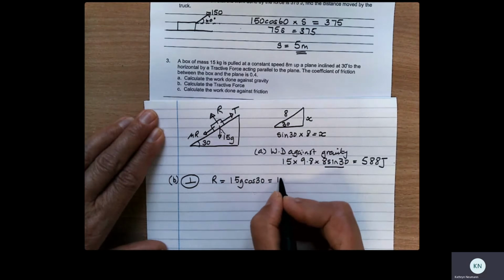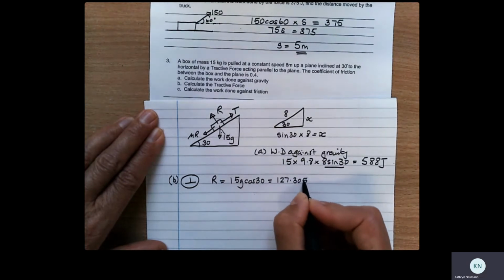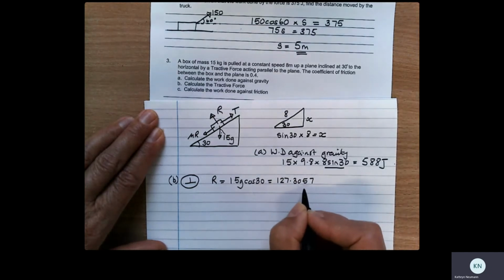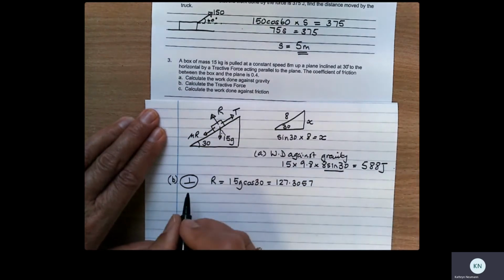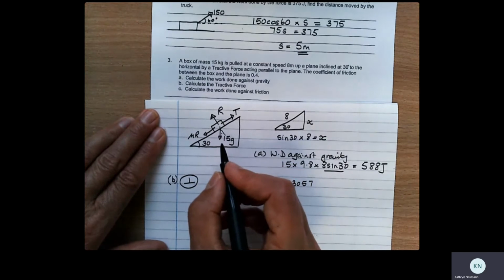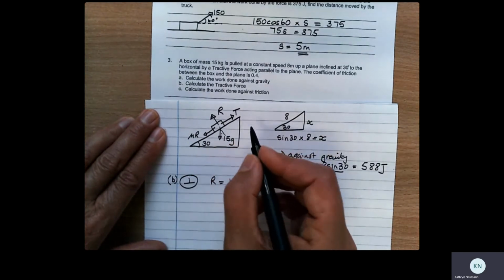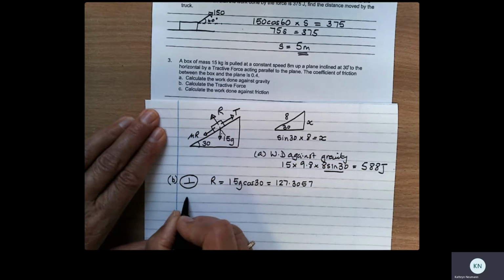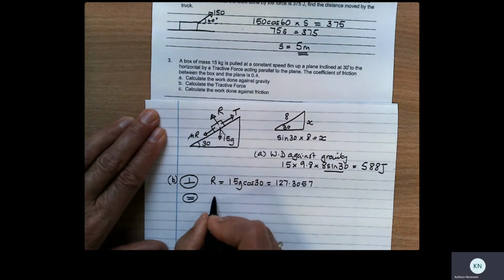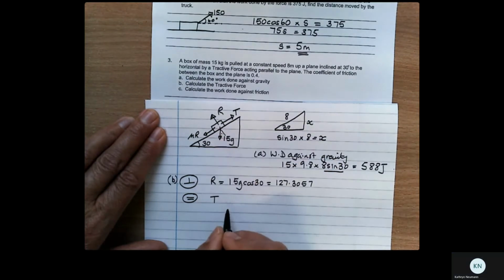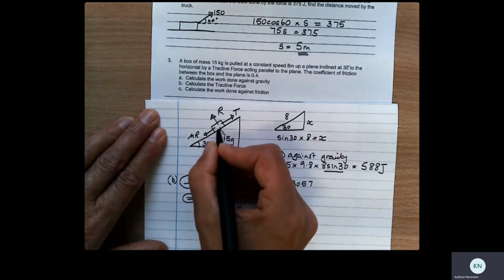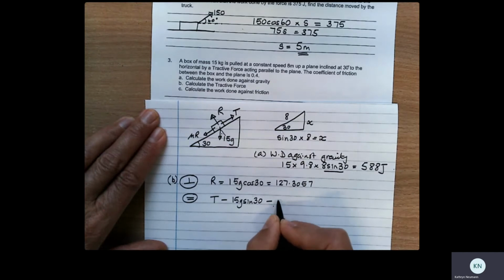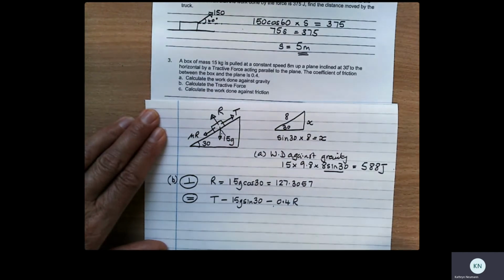And that is equal to 127.3057. Remember, you need to use the full value in subsequent working, but we haven't answered this question yet. We're trying to find the tractive force. We know that it's moving at constant speed, so we know that the forces up the slope are equal to 0. So we're going to resolve parallel to the slope. And what we've got is T acting up the slope minus 15g sine 30, acting down the slope, minus mu R, which is 0.4 in this question, multiplied by R, and we know that that is equal to 0.